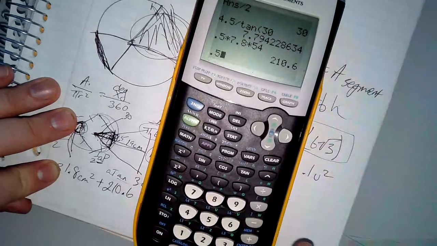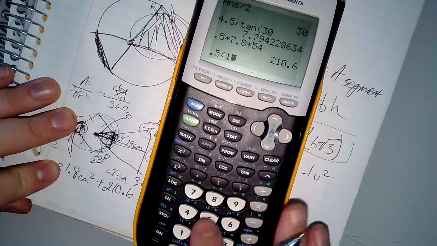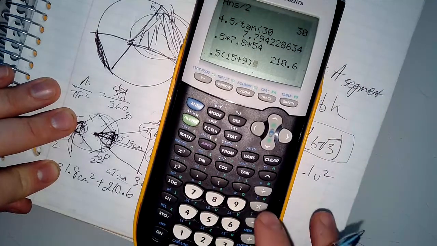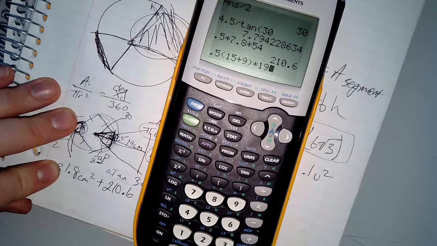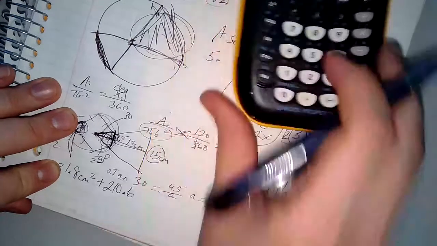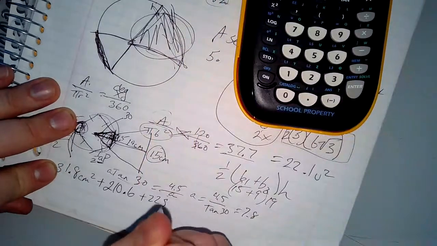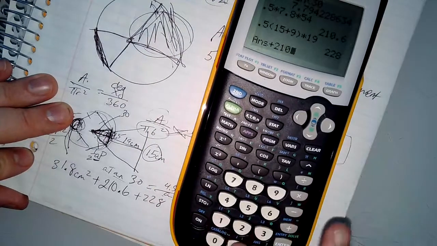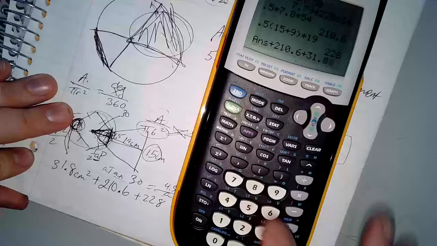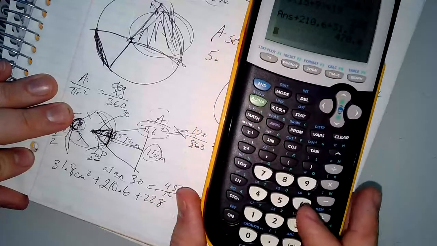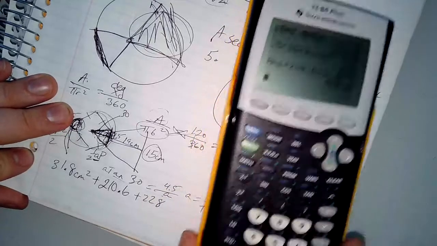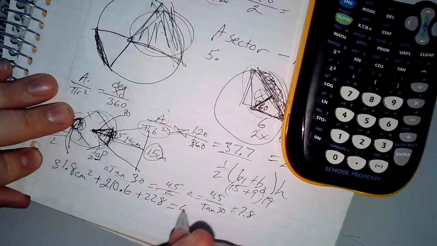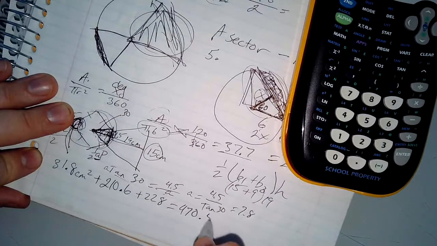So 1/2 times 15 plus 9 times 19, which is 228. Add them all together, and I get 470.4, with a margin of error from the notes, which is fine.